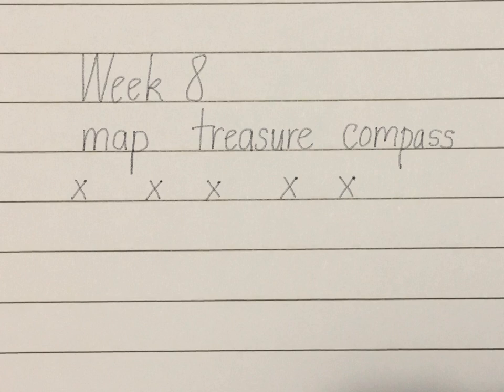Okay, now if you're using a compass, will you be heading north? Now I'm giving this a capital N, small O-R-T-H, okay? I'm giving north a capital because it's the name of a direction.